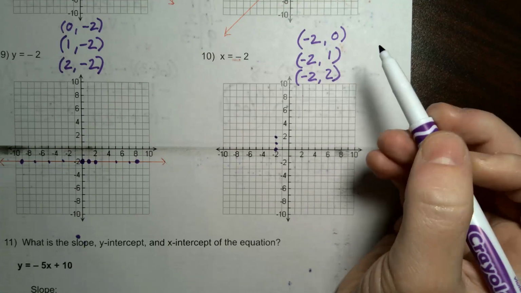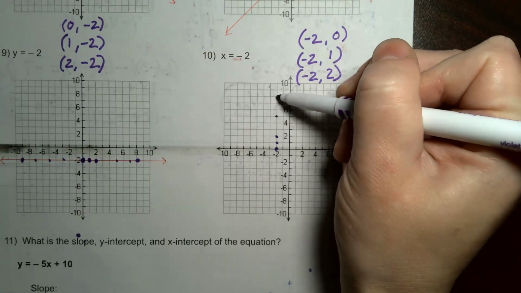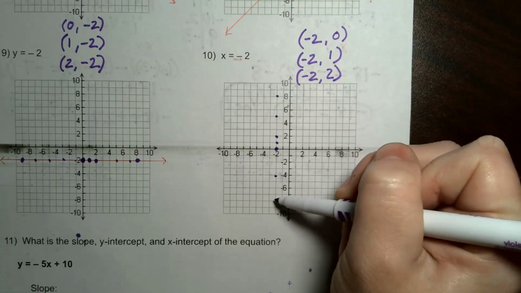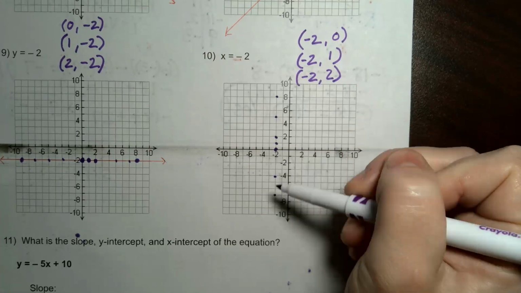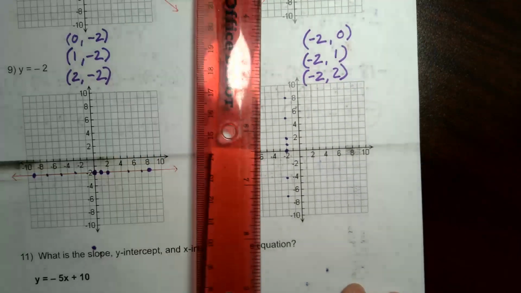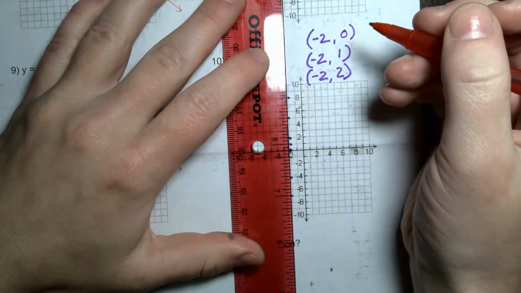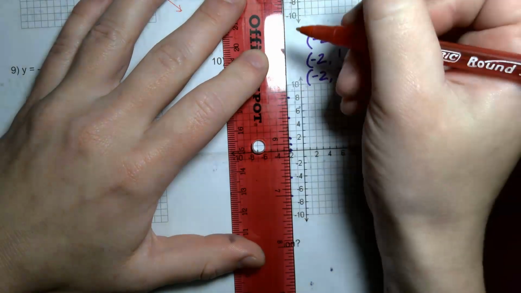And again, it doesn't matter what your y is. It does not matter what height you put your dot at, your coordinate. X is always negative 2. So all we need to do is trace a vertical line at x equals negative 2.